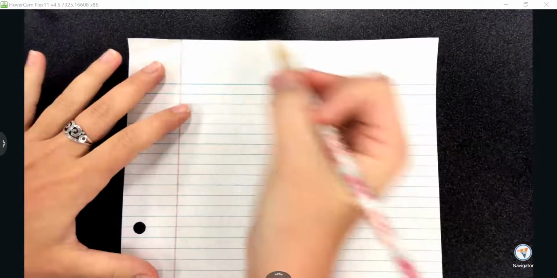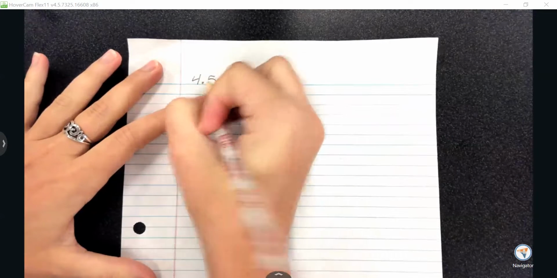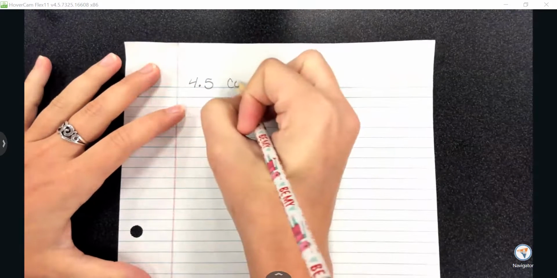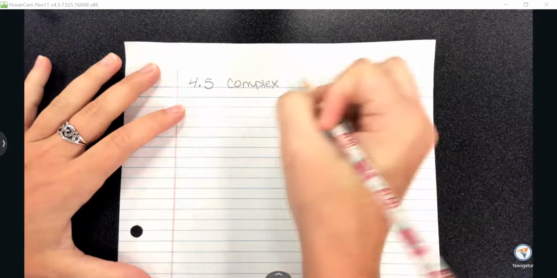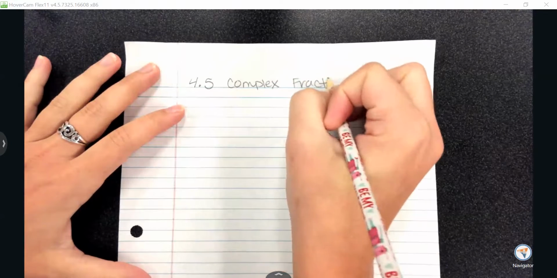All right, here we go. So at the top of your paper, this is 4.5. If you want to know what it is, it's called complex fractions. All a complex fraction is, is a fraction over a fraction. So it's multiple fractions. Can y'all see that back there?